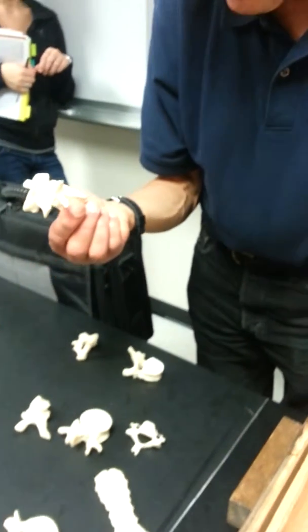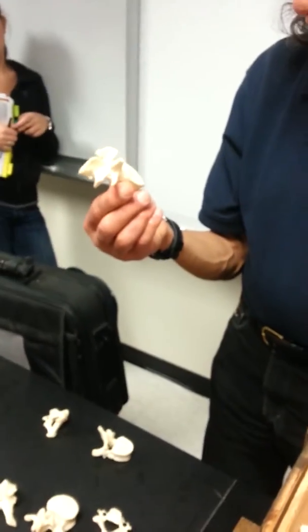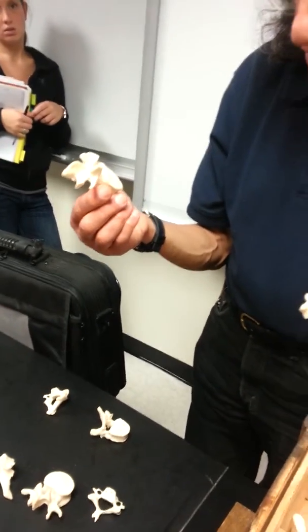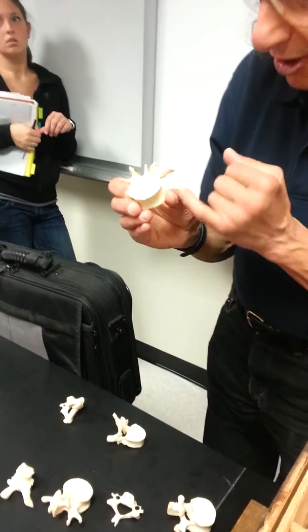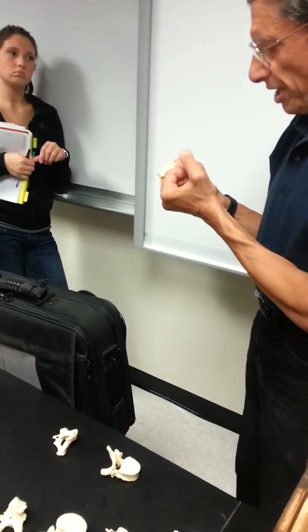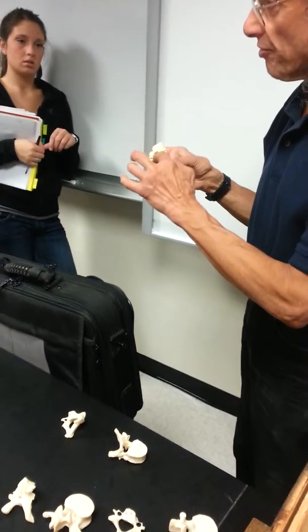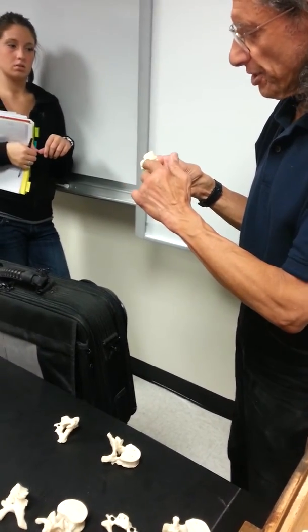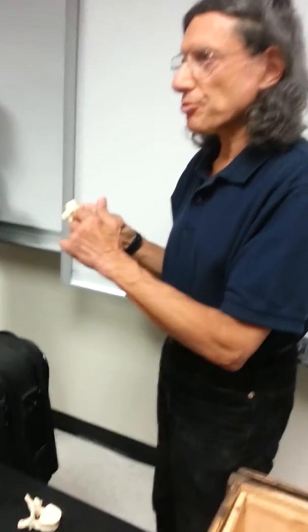For a particular reason, this is L4. And then I don't have L5 to show right now. As you get down to L4, the proximal end of the process widens so that it's attached to more of the pedicle. And in L5, it has widened so much that it's also attached to the body as well.